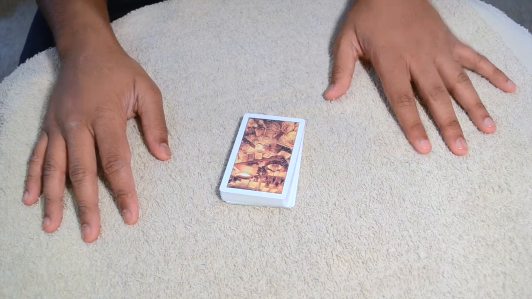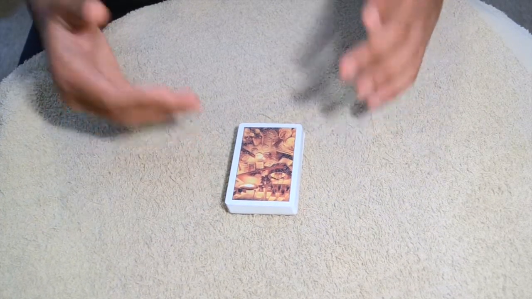Manish over here, and today I'm going to teach you how to control cards using the Overhand Shuffle.